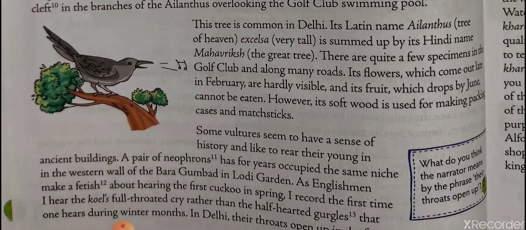Its Latin name is Ailanthus, tree of heaven. Excelsa, very tall, is summed up by its Hindi name Mahavriksha. There are quite a few specimens in the golf club and along many roads. Its flowers, which come out late in February, are hardly visible, and its fruit, which drops by June, cannot be eaten. However, it is soft. Its soft wood is used for making packing cases and matchsticks.